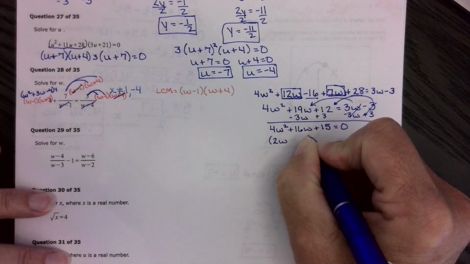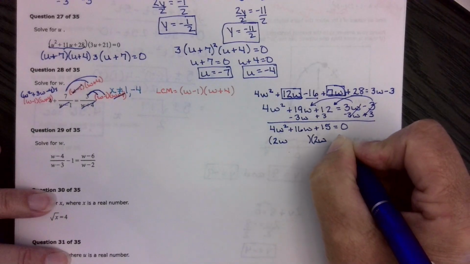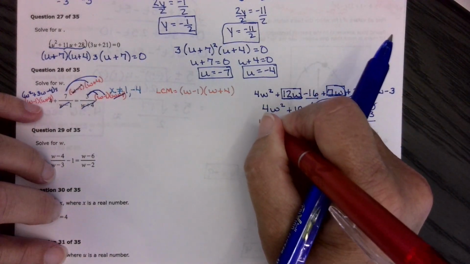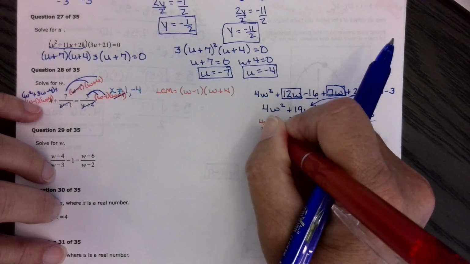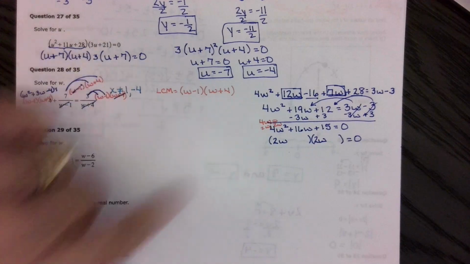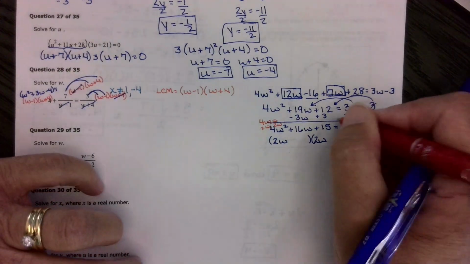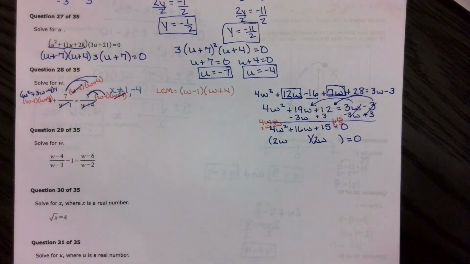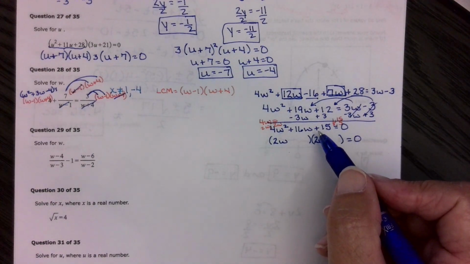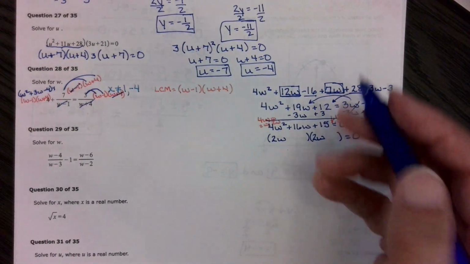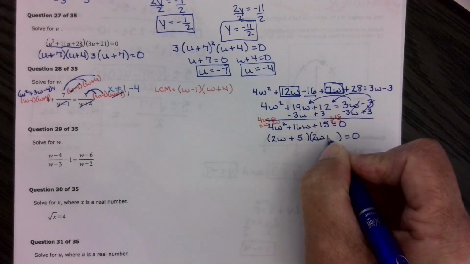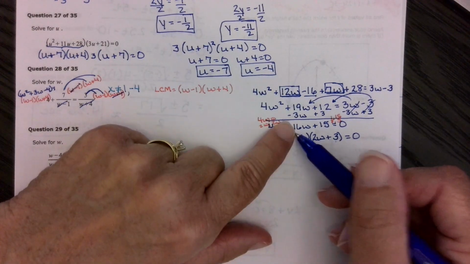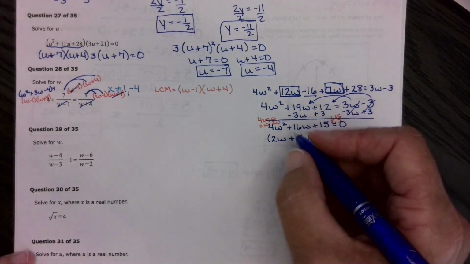Let's try 2w and 2w. The only way to get 4w squared is 4w and w, or 2w and 2w, and I'm always going to tell you to use the 2w. To get 15, 1 and 15, or 3 and 5, I'm going to tell you to use the 3 and the 5. They both have to be the same sign, which means they're both going to be positive. So I'm going to put plus 5 here, plus 3 here. Let's see if that gives it to us. This here gives me 6w plus 10w is 16w. Oh, thank goodness I don't have to use that quadratic formula.